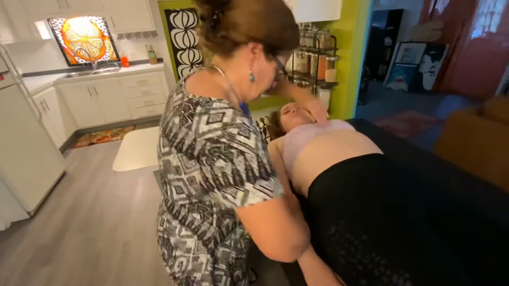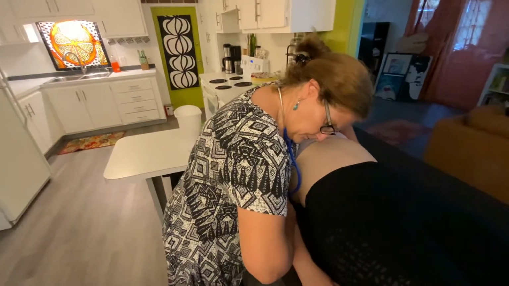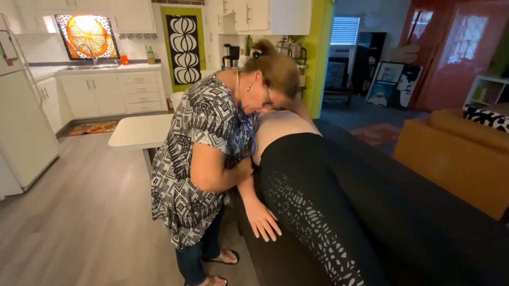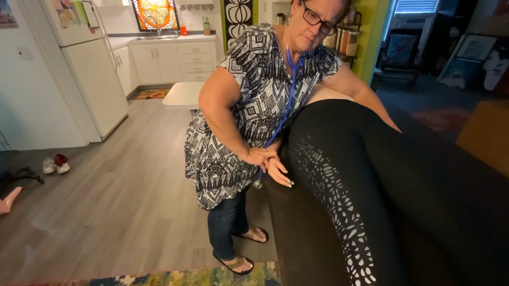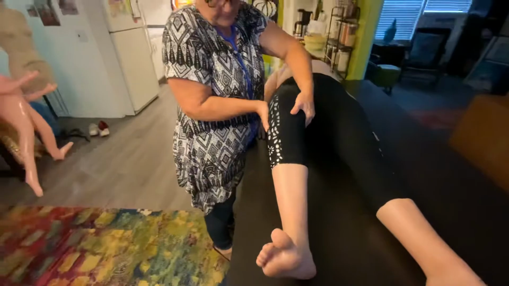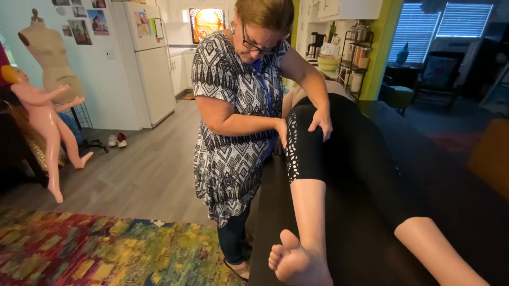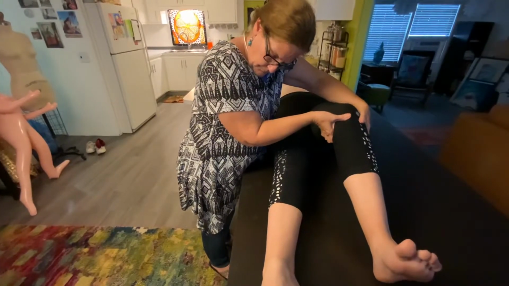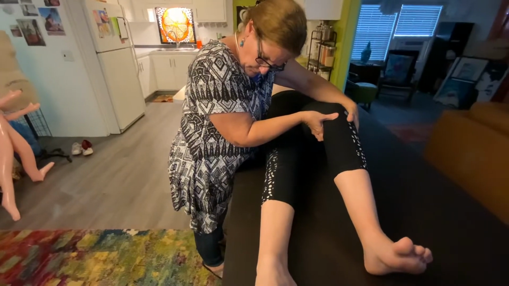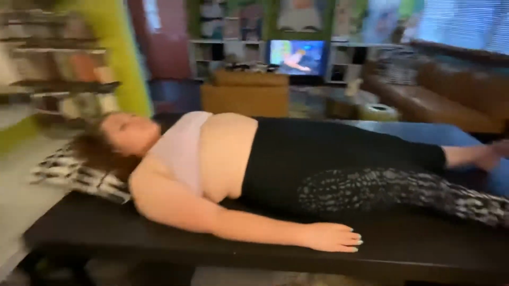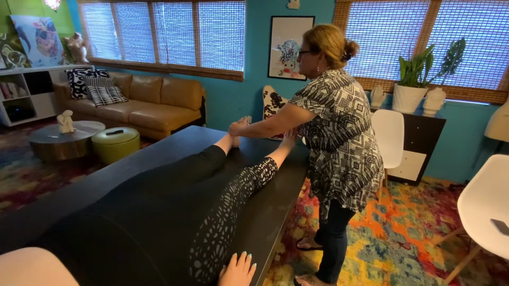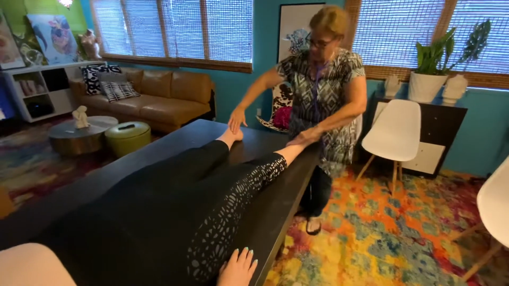The brachial, the radials on the thumb side, the popliteals, okay, the dorsalis pedis on the top of the foot, and the posterior tibialis.